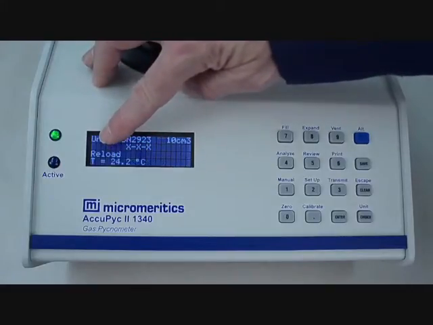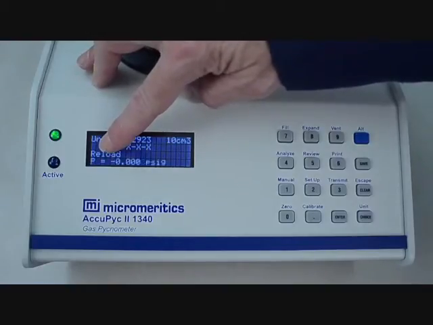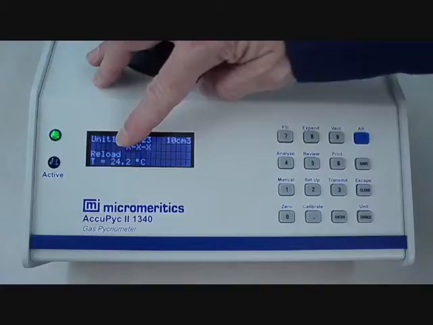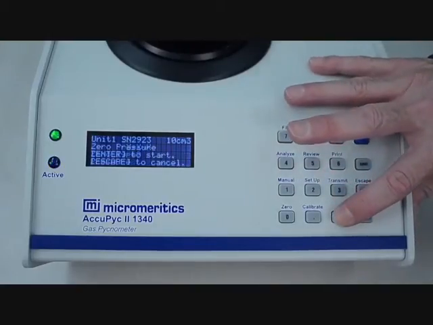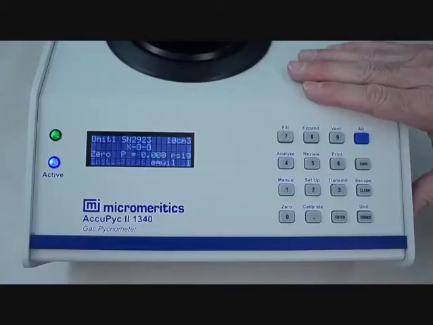The instrument is set for reload, which means it is ready to perform an analysis and is alternating between displaying temperature and pressure. Before starting the first analysis, it's a good idea to zero the pressure transducer reading. Press the blue and 0 buttons followed by enter and enter again to start. This will cause the instrument to zero itself. It takes a few seconds. This is an automatic part of every analysis. 0 is atmospheric pressure. If you don't zero the instrument, you can run into errors with your data. It will beep 3 times when the 0 is finished.